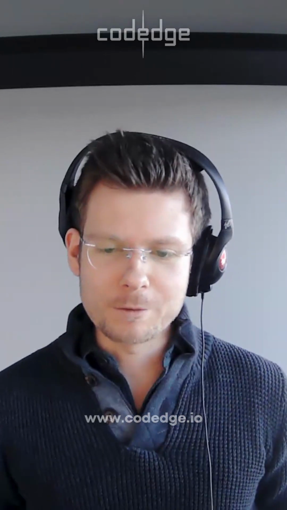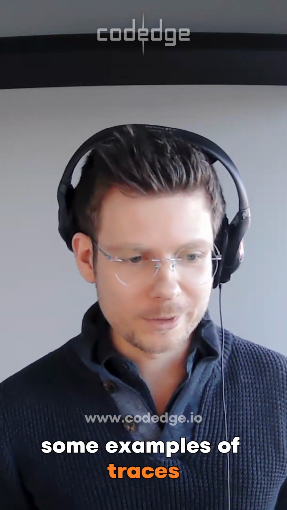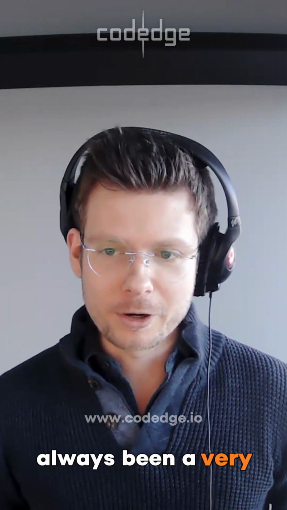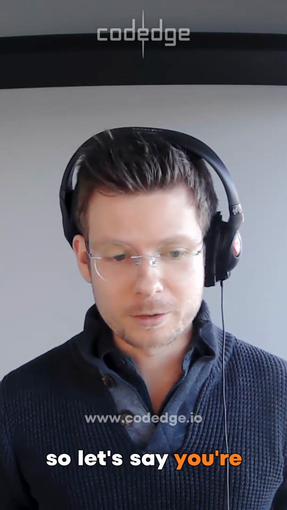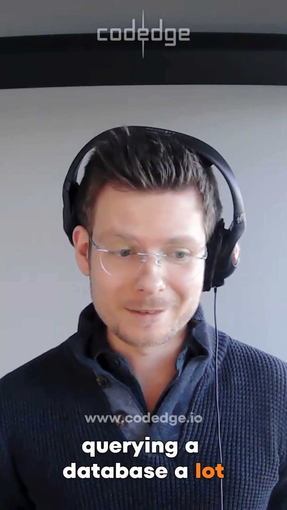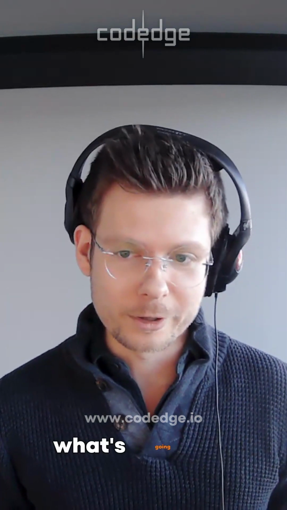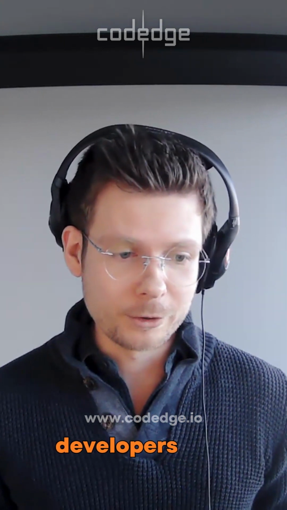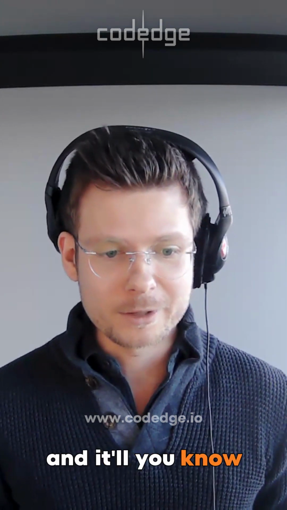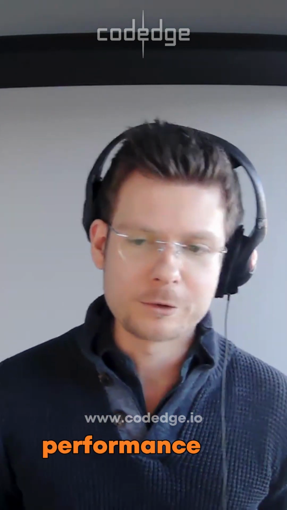Yeah, no, absolutely. I've always found it utterly fascinating, and we'll get into some examples of traces later in this. But for me, it's always been a very easy way to identify performance bottlenecks. So let's say you're querying a database a lot in a request. It becomes very, very easy to spot what's going on there. And it gives you a good guidepost for how your developers can further optimize, and it'll catch the little mistakes that can creep into production that can impact performance for your users.